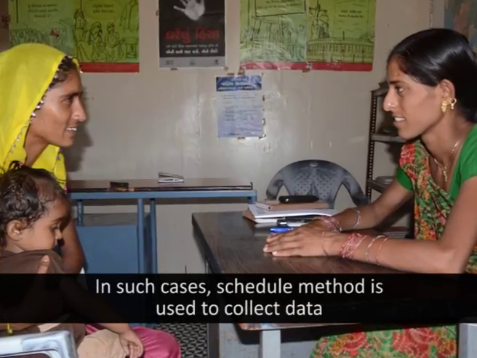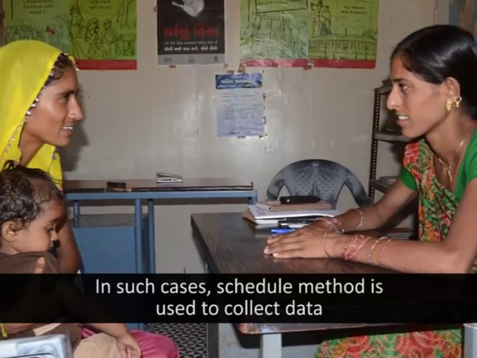to facilitate the work of tabulation and analysis. In case the informants are largely uneducated and non-responsive, data cannot be collected by the mailed questionnaire method. In such cases, schedule method is used to collect data. Here, the questionnaires are sent through the enumerators to collect information.